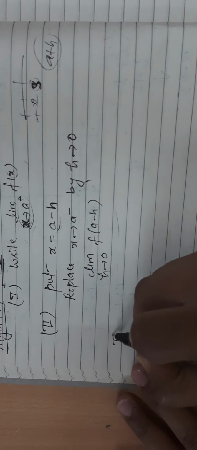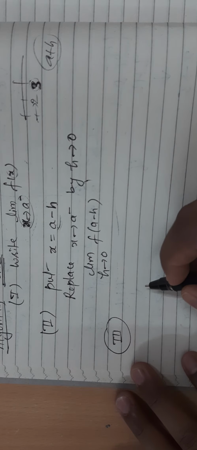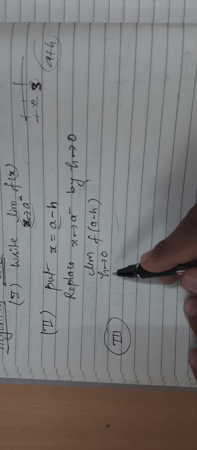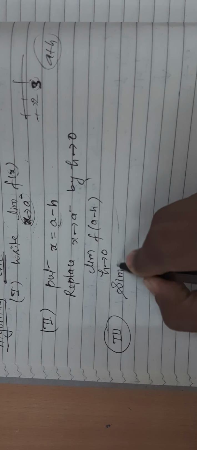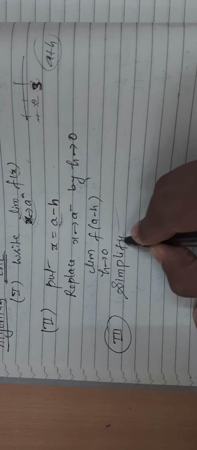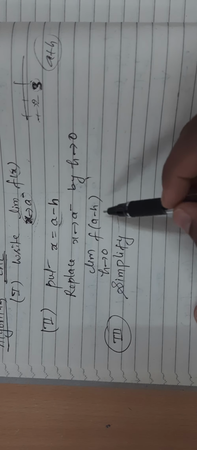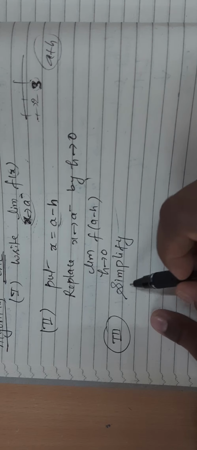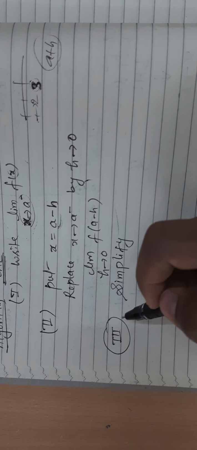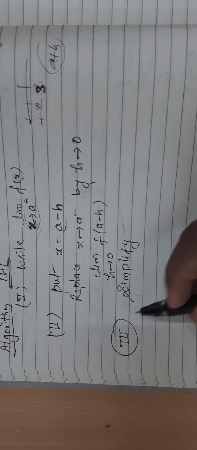Now the third step is, we have to simplify using formula. Whatever is given, we will simplify. There are different ways to simplify, but the first two steps will remain the same in all the questions. The third step is different for each question.